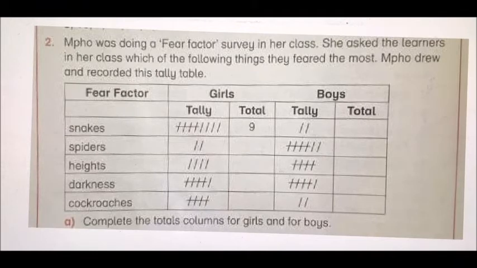For number 2, they give you a table, and inside the table there is again some tallies. So Mupo was doing a fear factor survey in her class. She asked the learners in her class which of the following things they feared the most. Mupo drew and recorded this tally table. So she took the data from all of the children in her class and then she made the tallies. So it's very important to note, grade 6s, this table is actually divided into boys and girls separately. So she didn't count all of them together. She kept the boys and the girls' tallies separate.